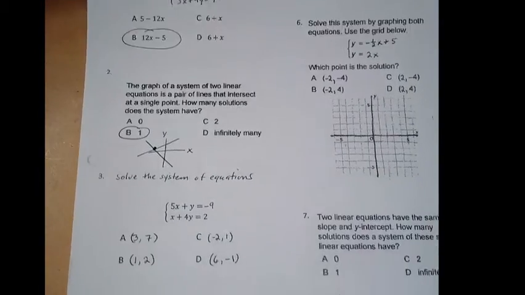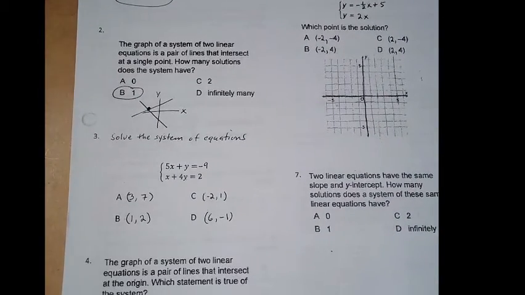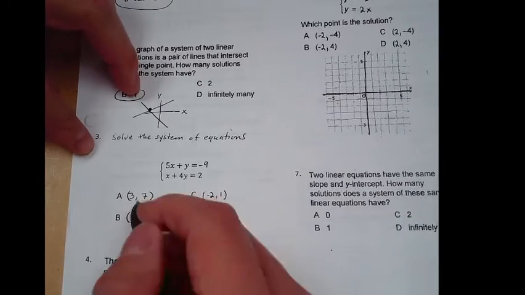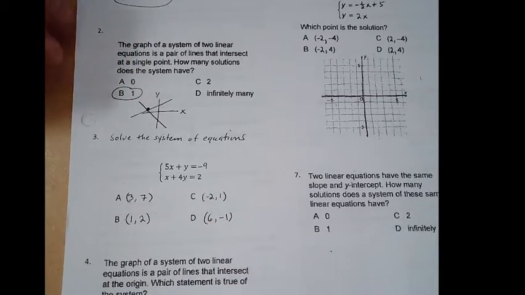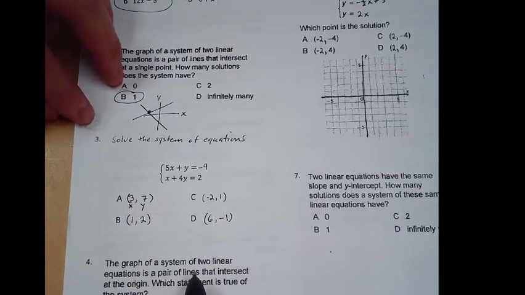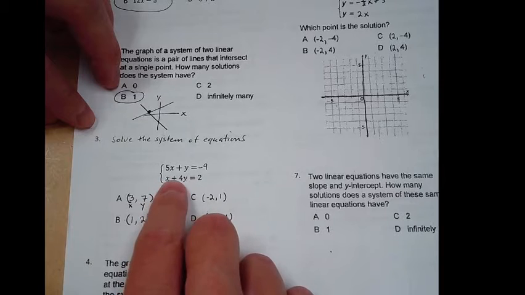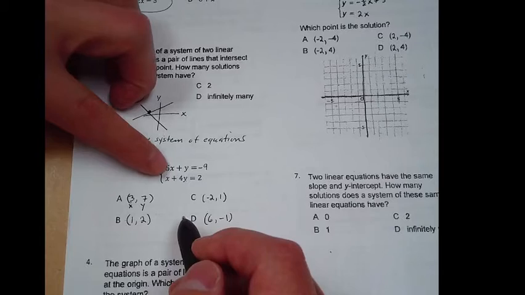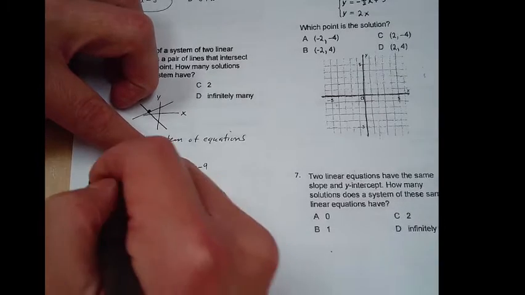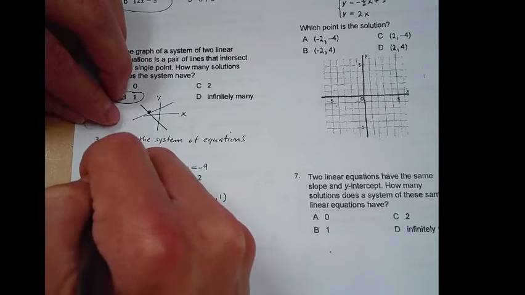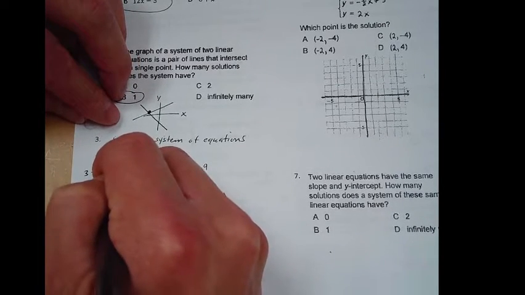Number three, solve the system of equations. Okay, so this one, let's go ahead and plug in to see what works. I'm going to do one that's wrong and one that's right. So first, here's x and y. I'm going to plug into this one right here. This one looks like an easier equation. X is 3, so I'm going to put in a 3, plus 4 times y, and y is 7, equals 2.